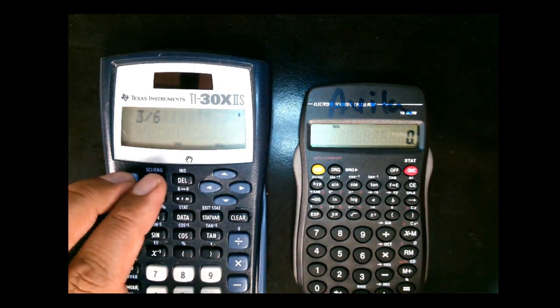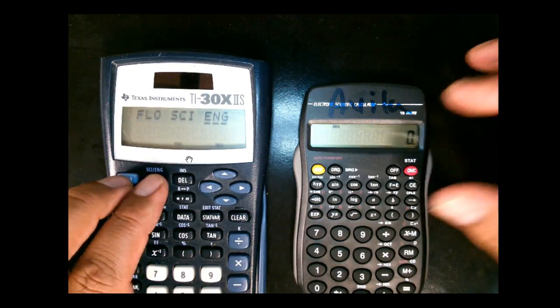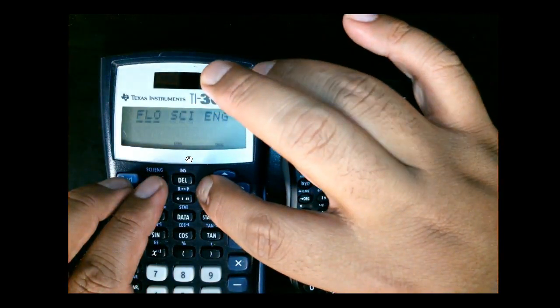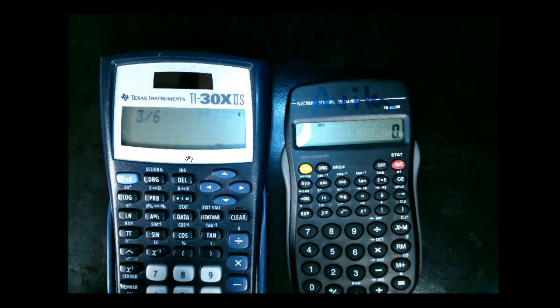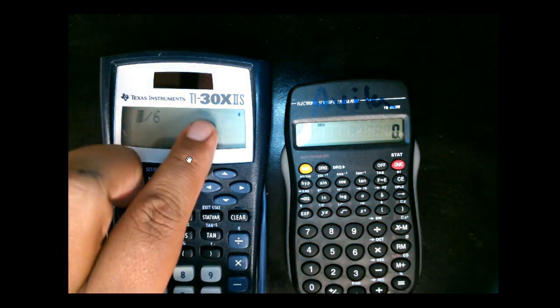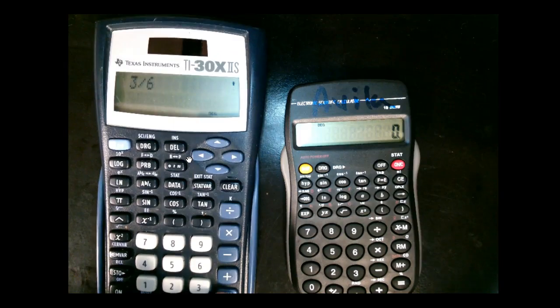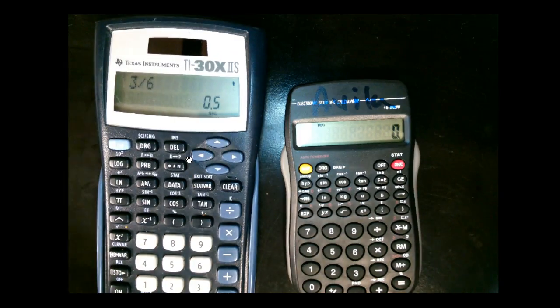But just as a double check, like I said, what you should be looking for is just DEG, like on this one. Like this one's set right. So now when you go ahead and hit enter, now it gives you the right answer. So we'll start off with that.